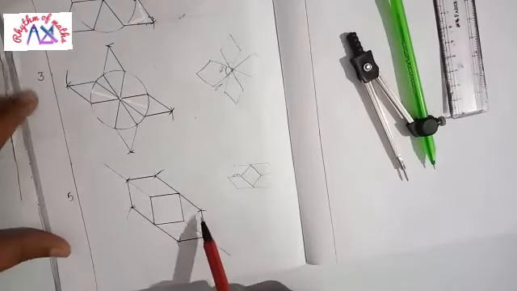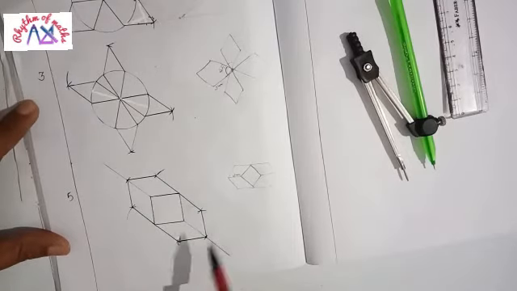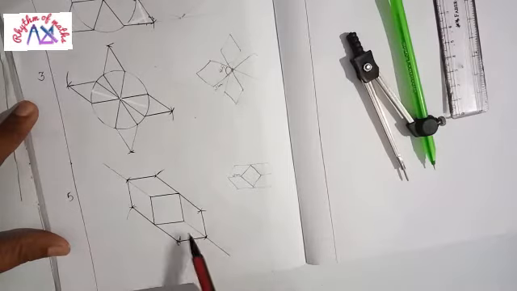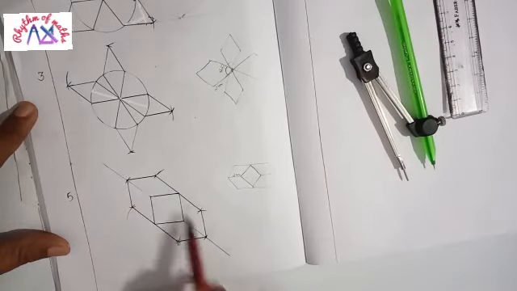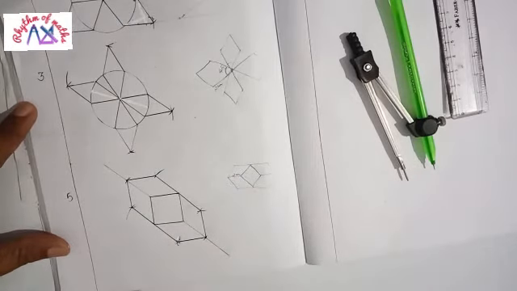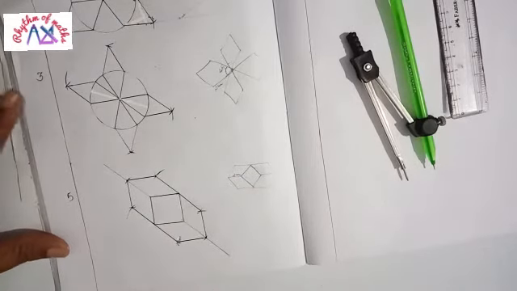After drawing all the arc points, you will get a figure like this. That means a square inside and around the square 4 equal rhombuses. 1, 2, 3, 4. All these 4 rhombuses are equal with side as 2 centimeter. So this is the 5th one answer. Now let's do the 6th one.